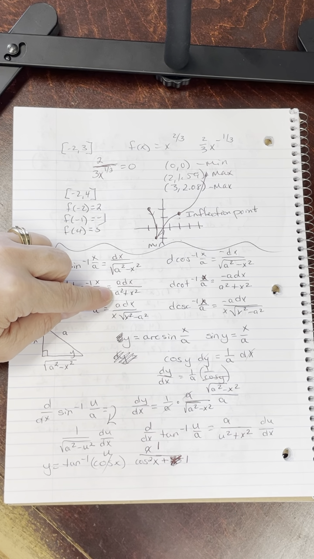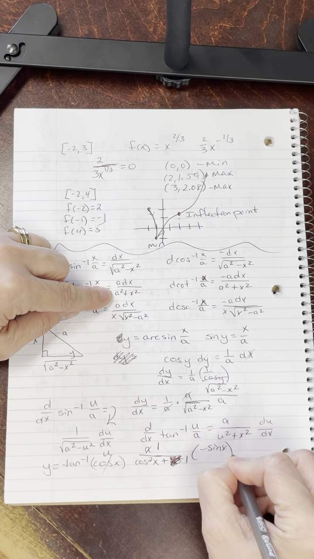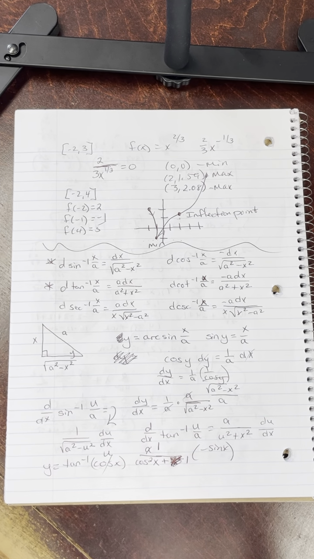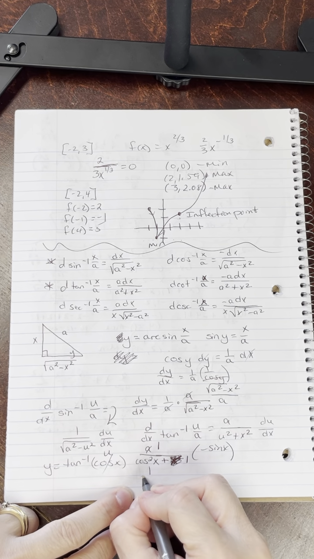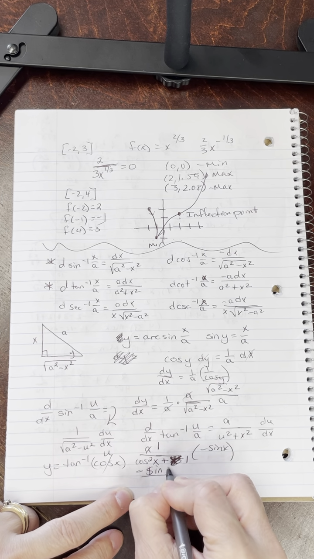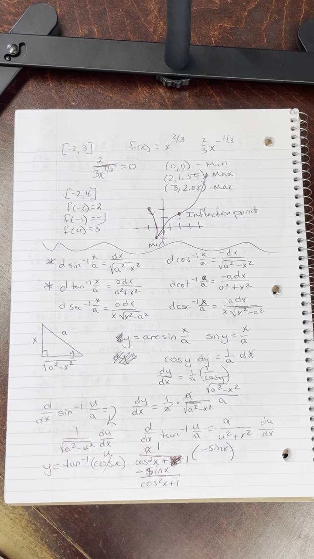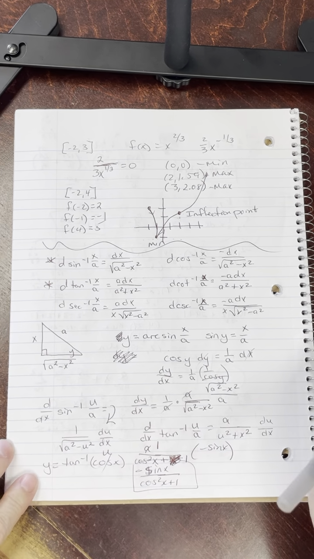But I also have to derive every part of the problem. That's the chain rule. So the cosine derives to negative sine, so that is multiplying by negative sine of x. So when you put the whole thing together, it is basically negative sine of x over cosine squared of x plus 1. And that's its simplified version. Now that we've overly complicated it, let's see if we can uncomplicate example 6.